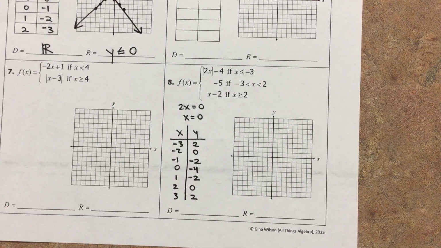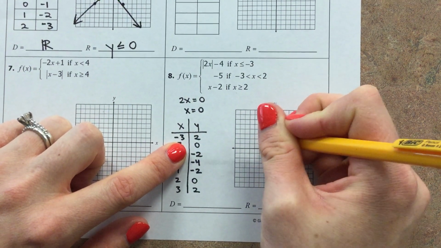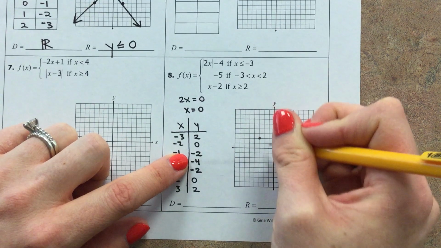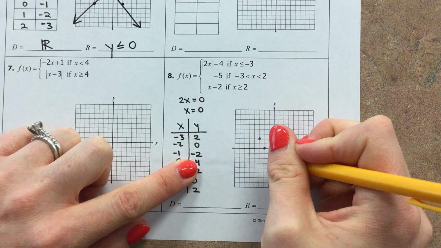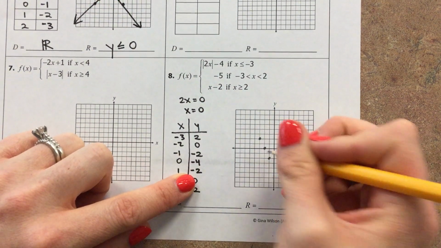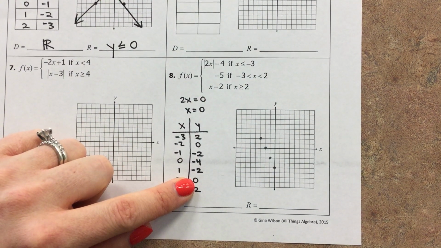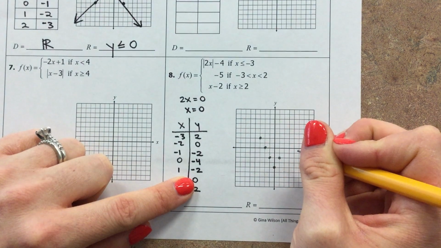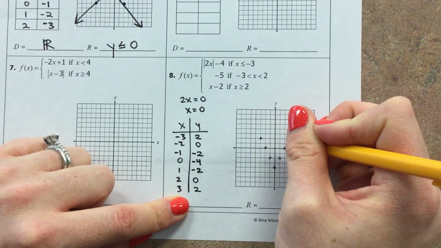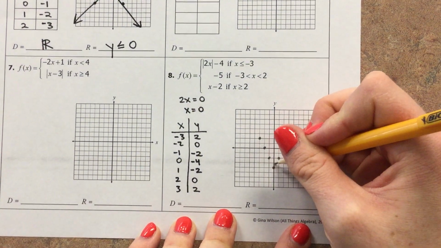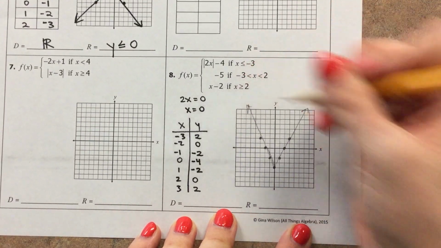Remember, when I do piecewise, I'm going to do them in pencil and then figure out what portion I'm going to keep. So plot these first. -3, 2. -2, 0. -1, -2. 0, -4 is on the axis here, and then that's our turning point. So now, after our vertex, they go back in the other direction. 1, -2, 2, 0, right back on the x-axis there, and 3, 2. So that is my absolute value graph. Make sure you're only doing it in pencil until you know what you're going to keep.